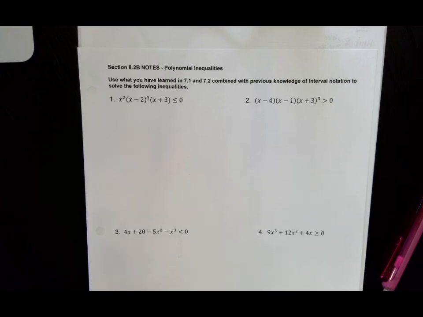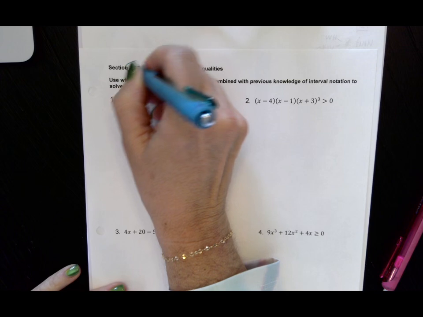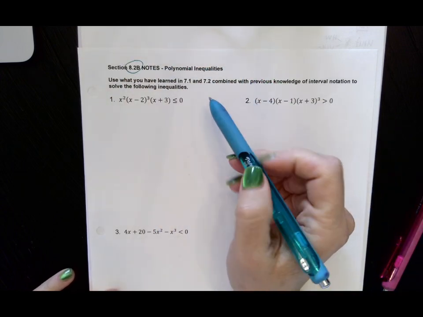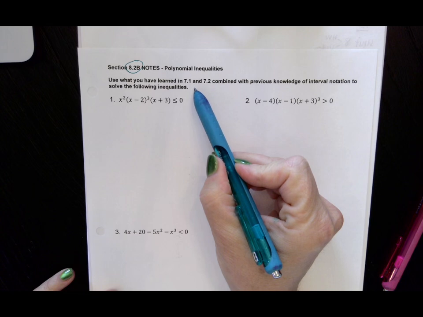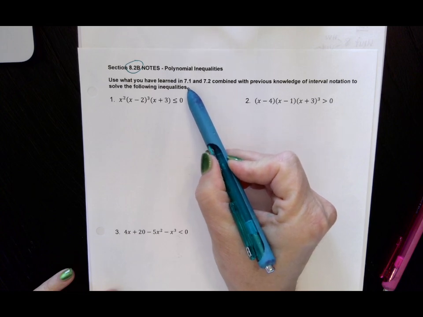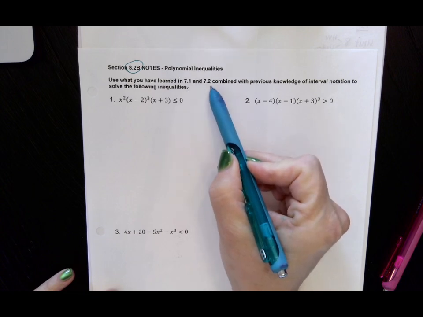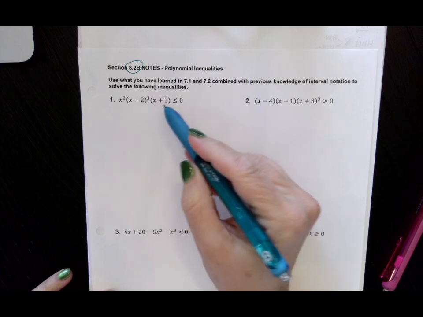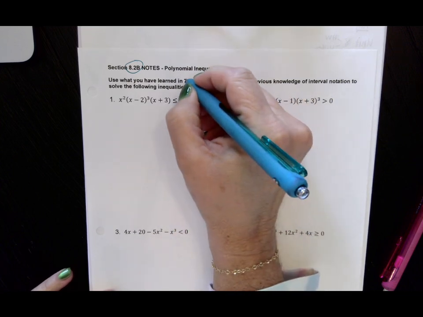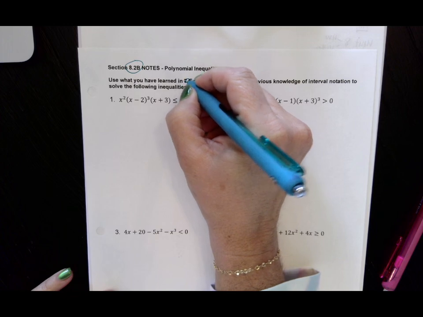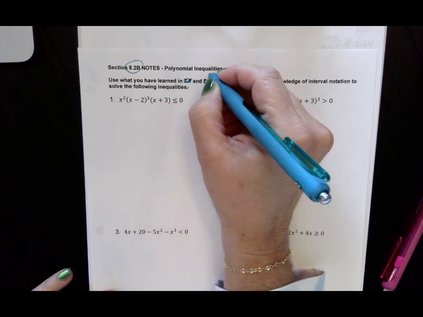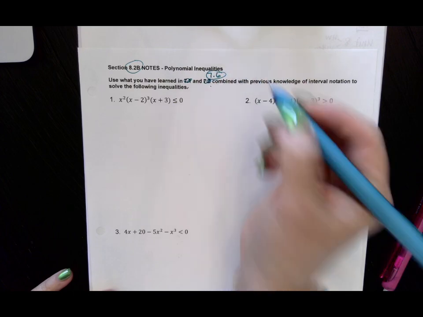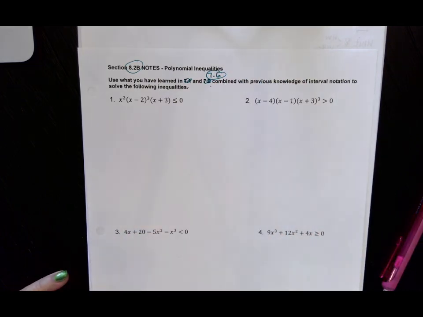All right, if you did an okay job on 8.2, then this lesson's going to be easy and super fast. So basically what it says is we're going to take everything that we learned in 7.1 and 7.2 with inequalities, and we're going to go back and do this now with polynomials. And actually, this shouldn't be 7.1, 7.2. This was 7.6, I think it was. Anyway, inequalities. It doesn't really matter.